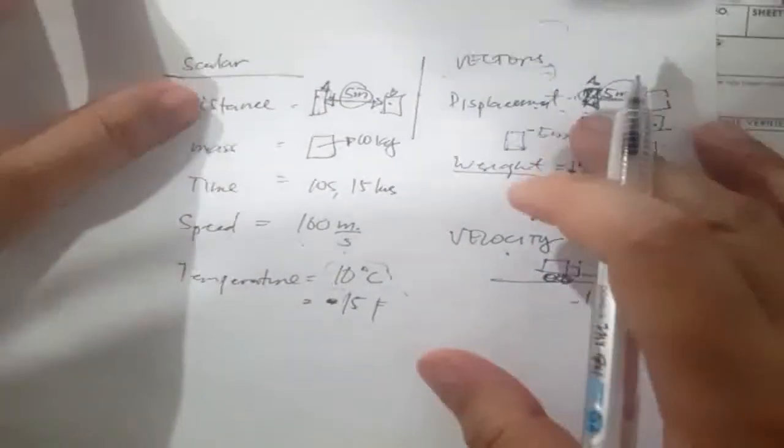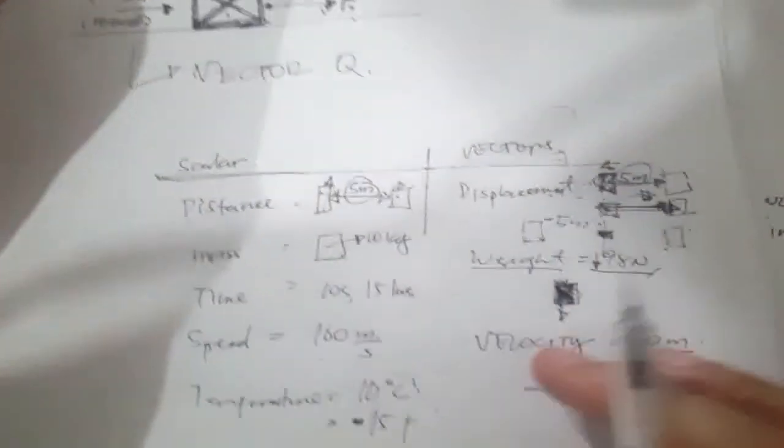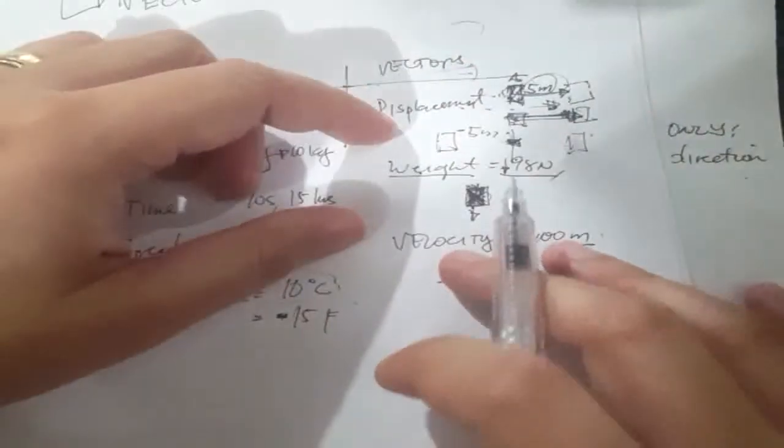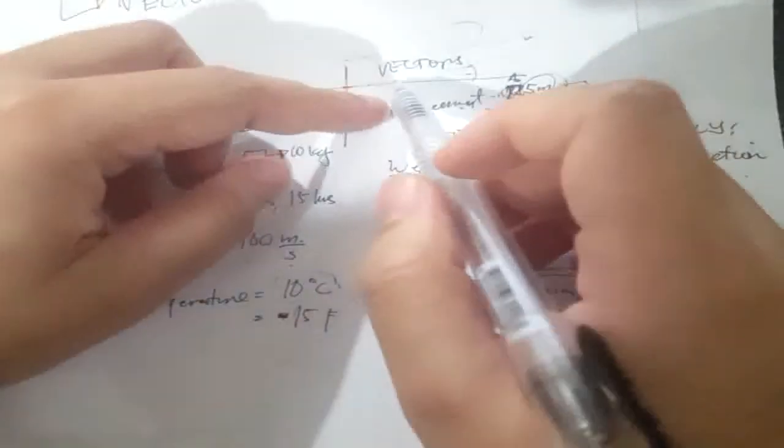So that's all for the introductory part of scalars and vectors. In the next video, I will be discussing how to operate, or how to add or subtract, vectors.